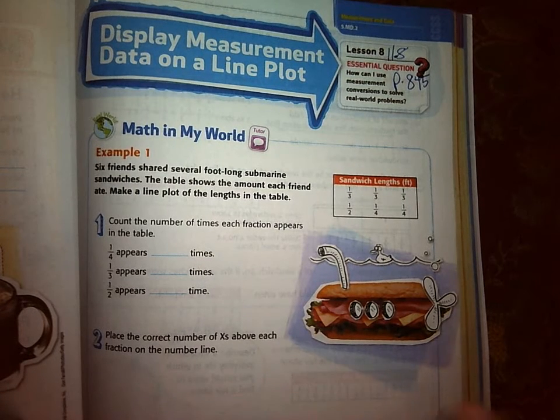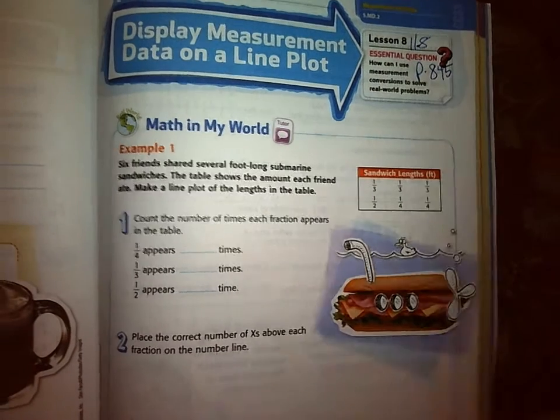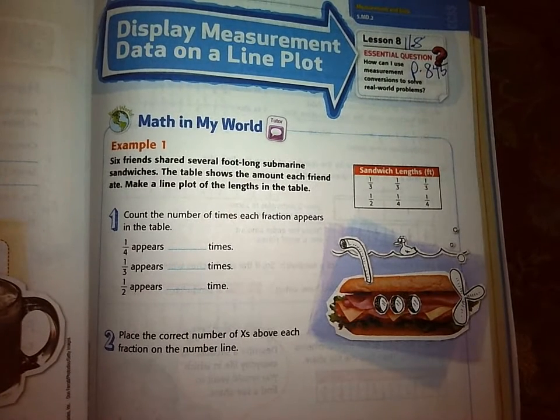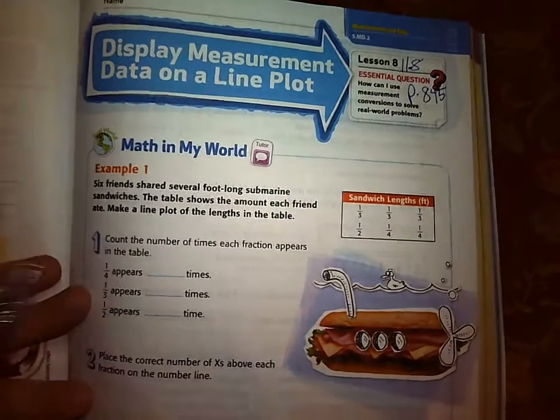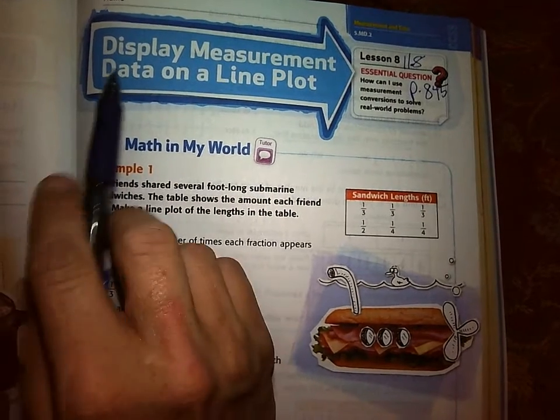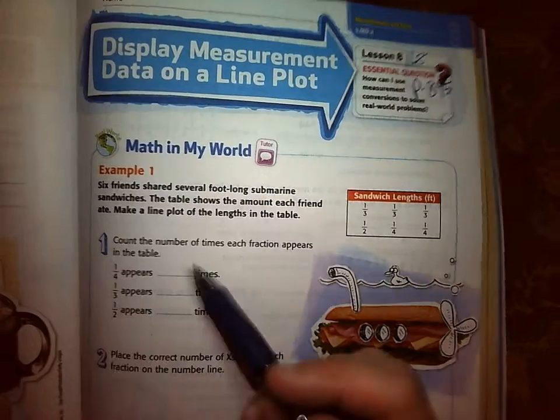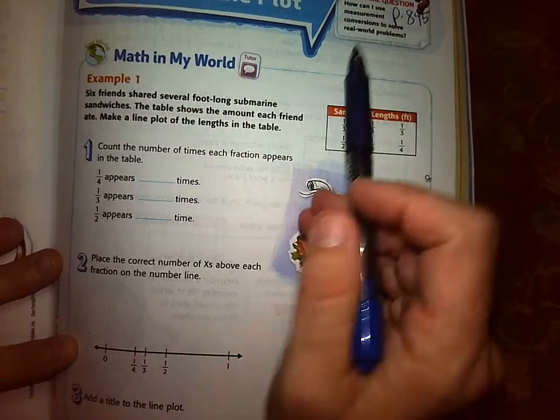If you see this sub-sandwich, double entendre, a sub-sandwich and a submarine, then you know you're on the right page. And we're going to be displaying measurement data on a line plot. And let's see what it says.